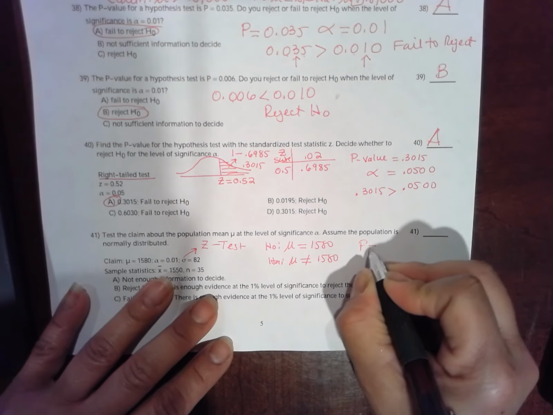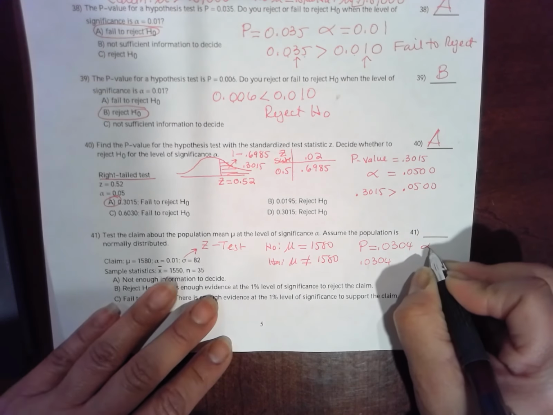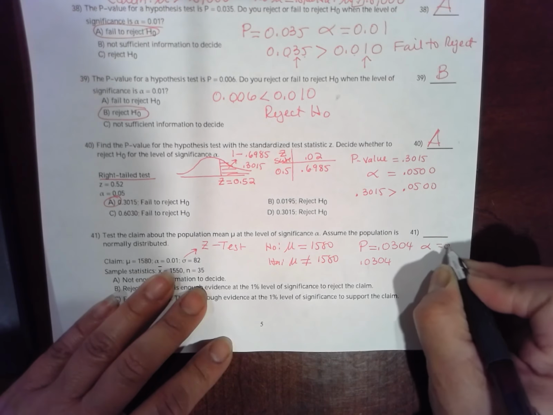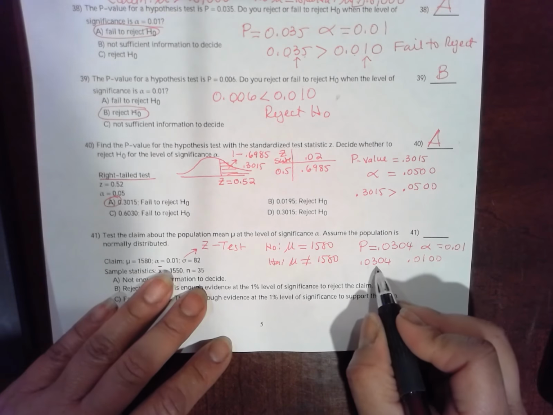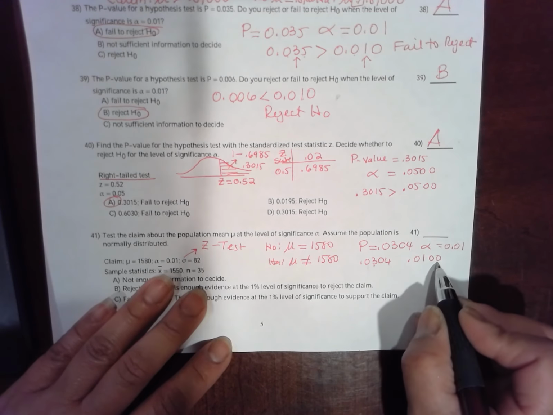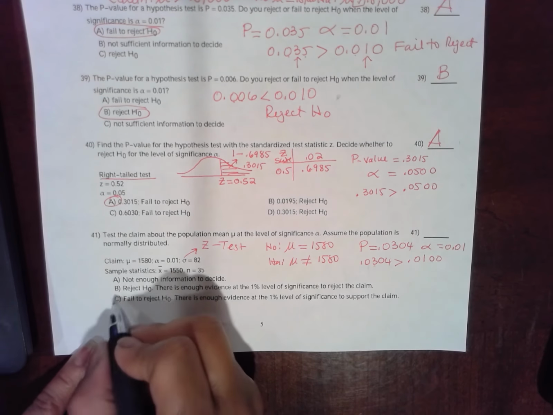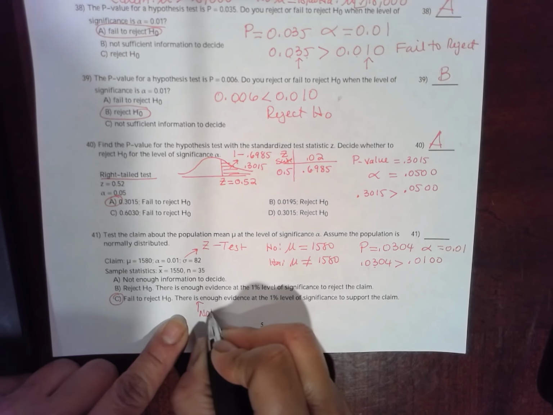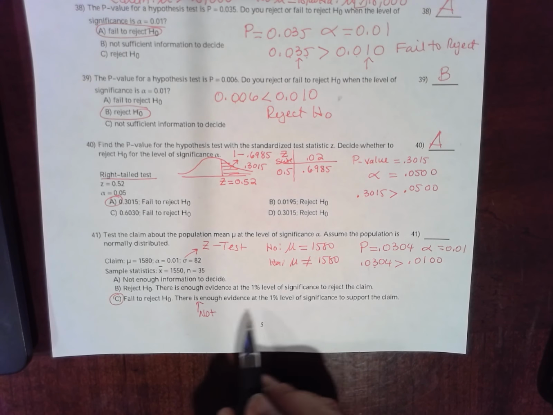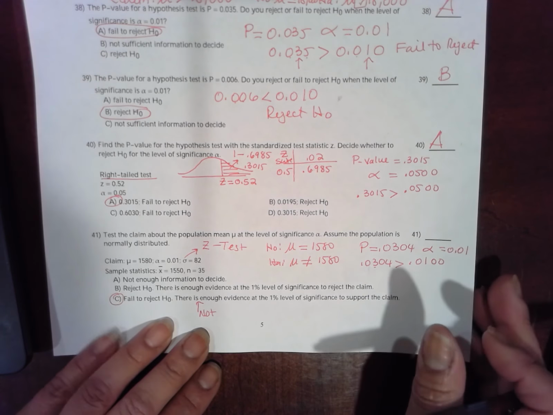So the p-value equals 0.0304, compare with the alpha, that is 0.01. So compare with 0.0100. We're comparing 304 with 100, so this is greater. Something is an error here: it says fail to reject, but there is no "not." There should be, in here, "there is not enough evidence at the 1% level of significance." So the "not" is missing on question 41. So the answer will be letter C.